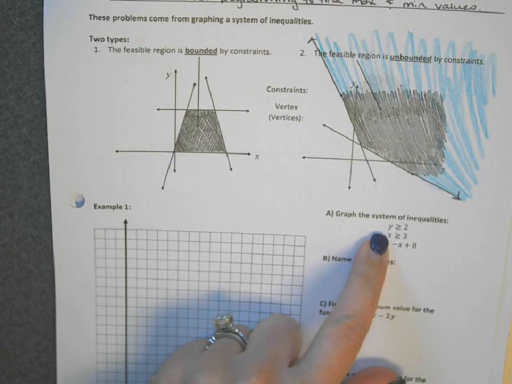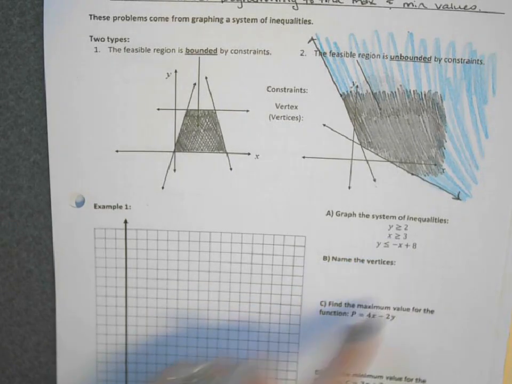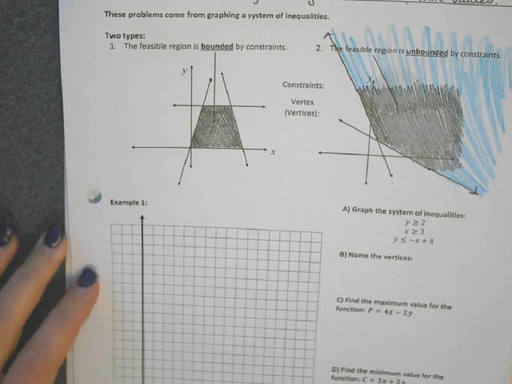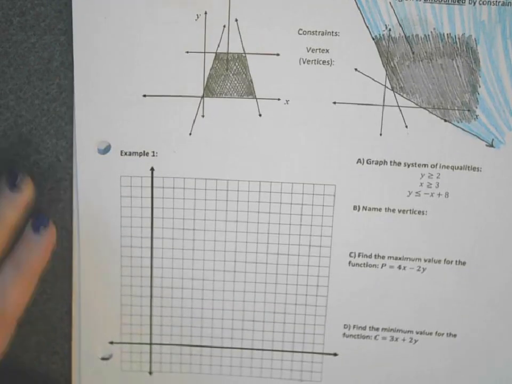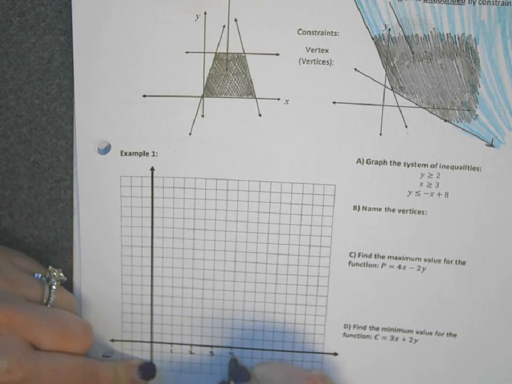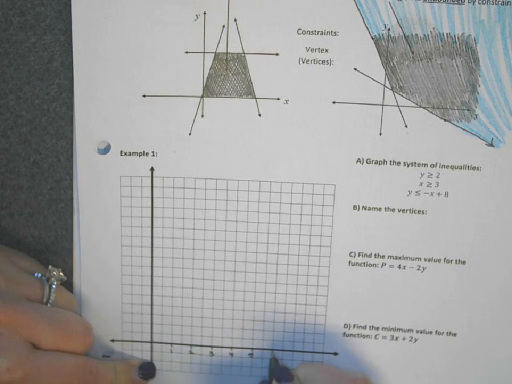The first thing that we're going to do is we're going to graph this system of inequalities, and in order to do that, we want to make sure that we put some scales here on this graph. So let's go up by halves because this is a pretty large graph, and I'm pretty sure we'll have plenty of room.